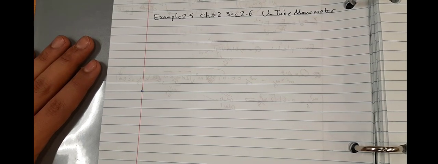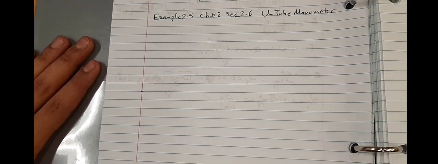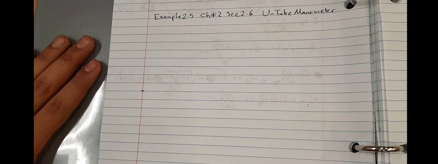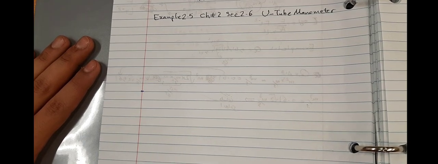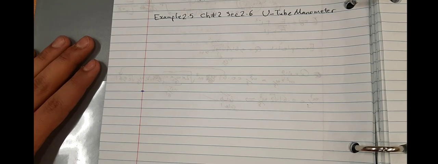As will be discussed in chapter 3, the volume rate of flow Q through a pipe can be determined by means of a flow nozzle located in the pipe as illustrated in figure E2.5a.